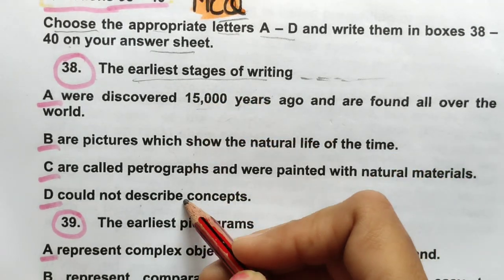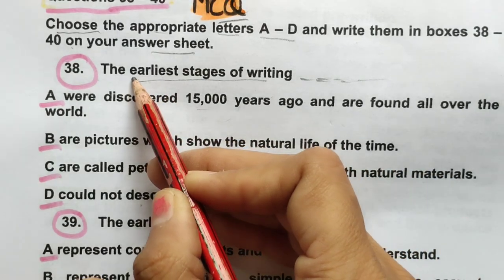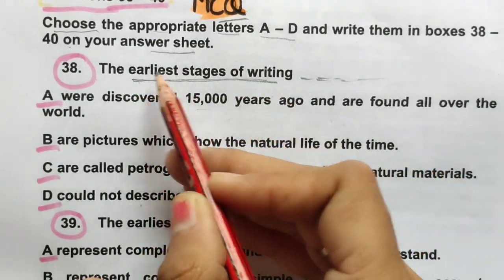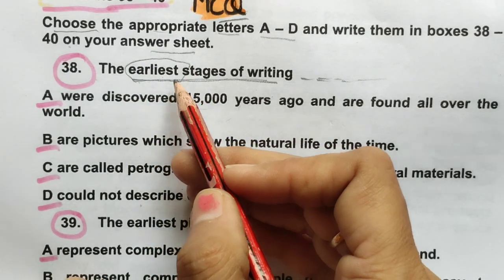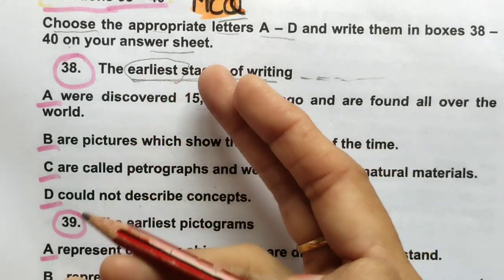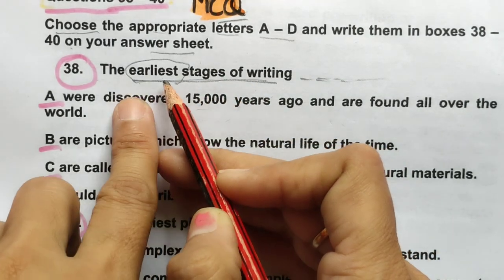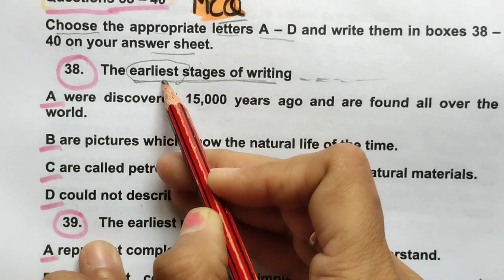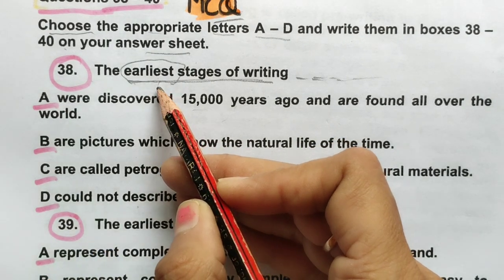First, we will not read anything from the options. Definitely, we have read the earliest stages of writing, so we found the word earliest in the first paragraph. For this reading we have already done two types of questions, list of headings and filling the blanks. That's why I'm telling you this was in the first paragraph. When you are doing any reading, just open your brain.